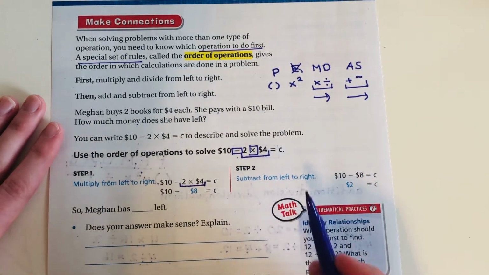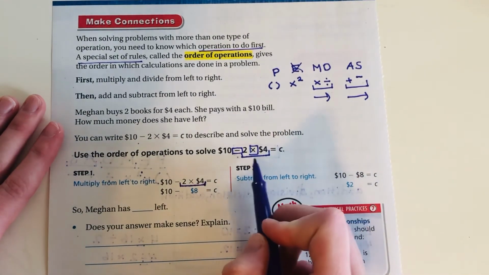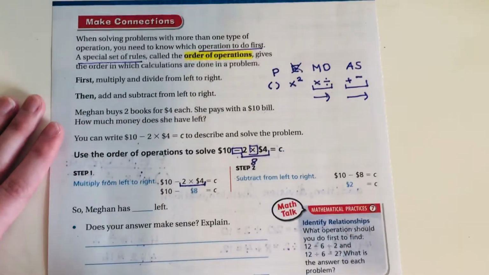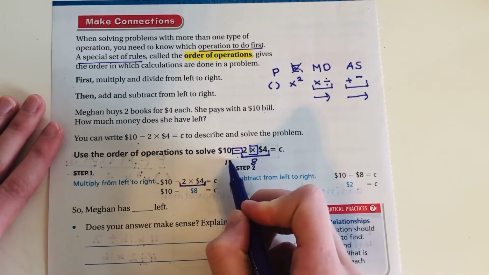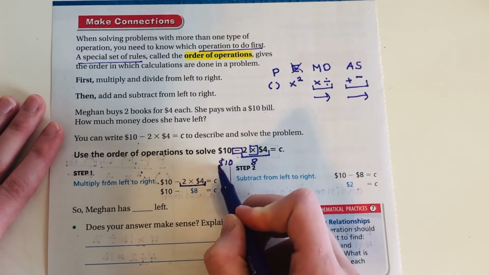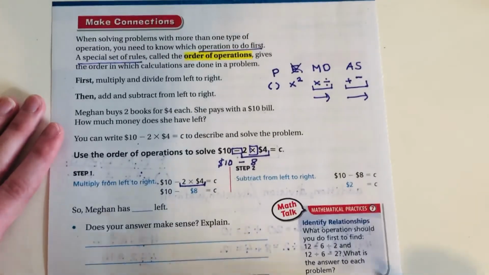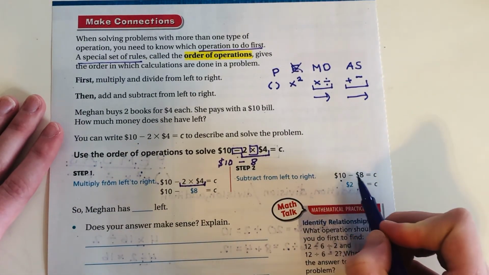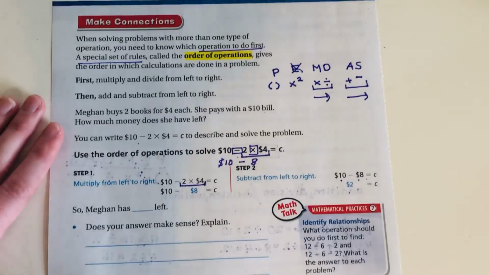Then you're going to go on to the subtraction. So you fill in the 8 for this multiplication part, and then we're going to bring down the $10 minus. All right, so next we move on to subtraction from left to right, and we're left with 10 minus 8 equals $2.